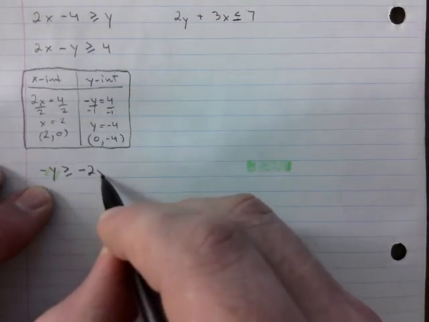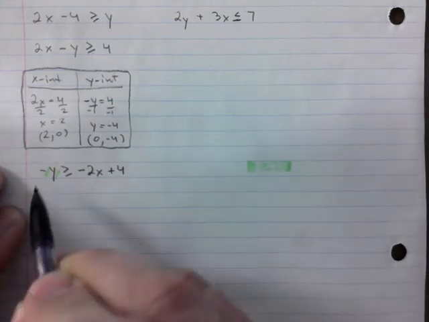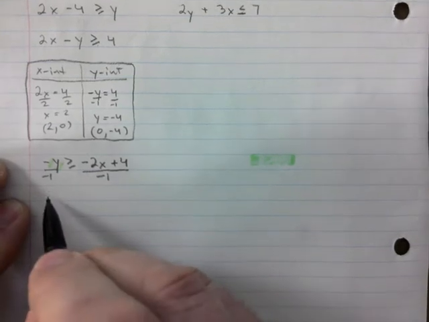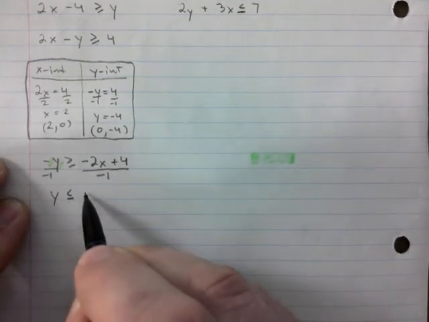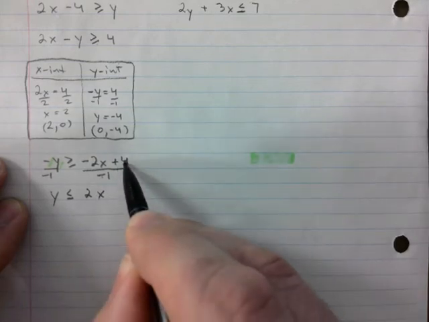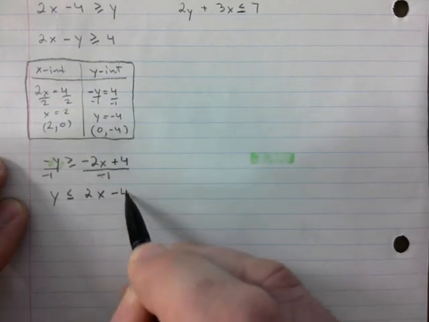Then the 2x goes over negative, and the 4 is already there. Warning, right? Dividing by negative, warning, warning, right? Y is less than or equal to. Negative divided by negative is positive. 4 divided by negative 1 is negative 4.